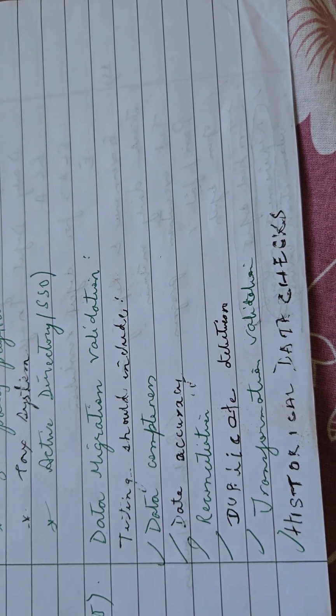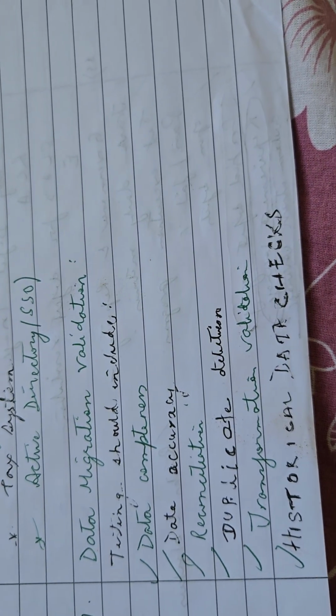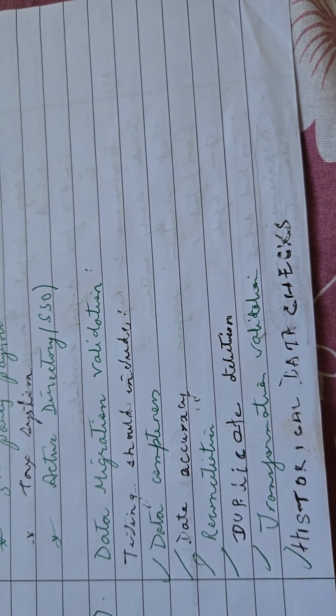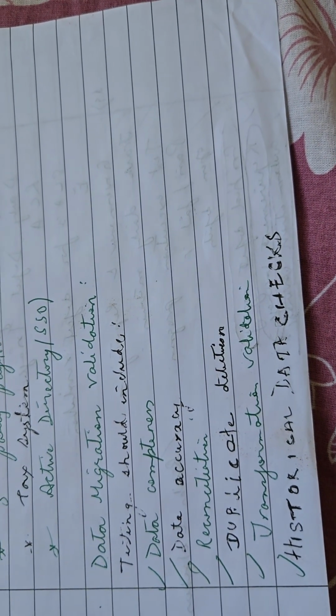Let's say I have done many migration projects. One was from DSM to IRIS for a bank, right? So the data really gets migrated and transformed. After migration, you have to check the transformation validation, the logic of the transformation, and the transformation validation. And you have to do a historical data check as well. Okay, so you have to do a historical data check. That's also a good point.